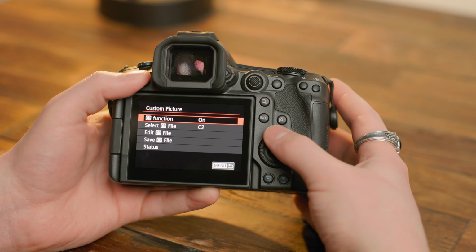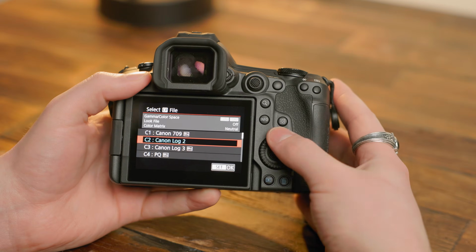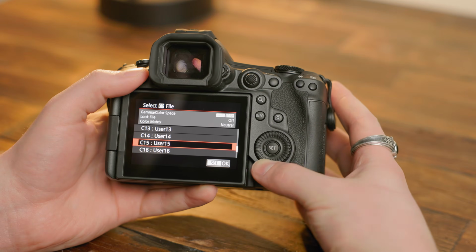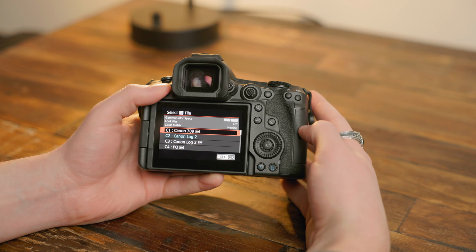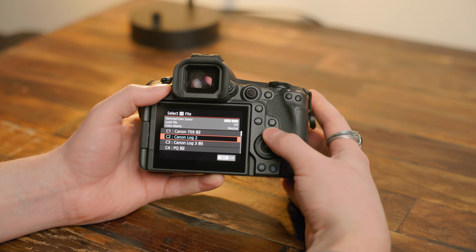Now, there's a lot going on here. I'm only going to talk about the three main options that I think you need to concern yourself with. If you want to learn about the other ones in more detail, you can go do that research because this is a whole rabbit hole we're getting into. But the three main ones you need to know about are Rec 709, C-Log 2, and C-Log 3. Now, Rec 709 is just the standard color space that videos are delivered in.